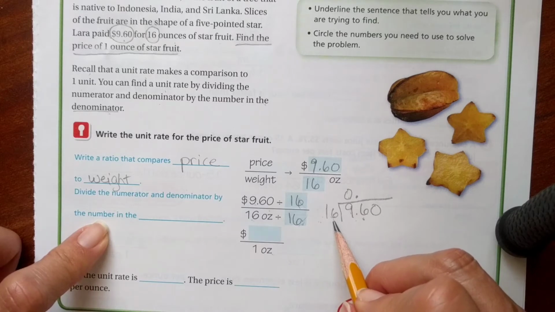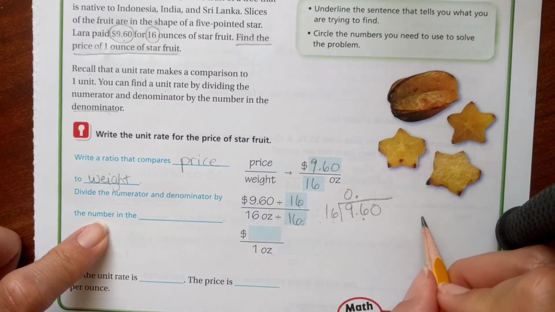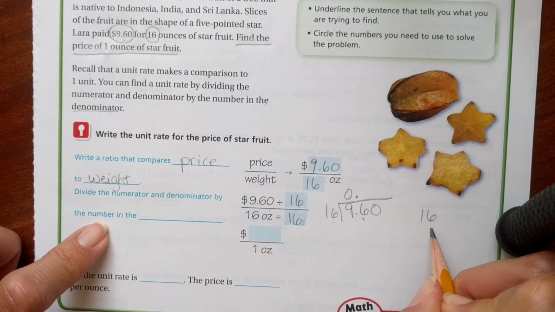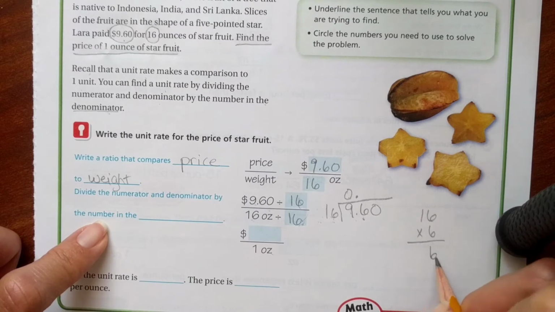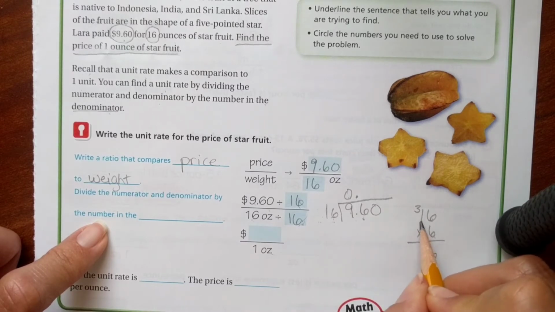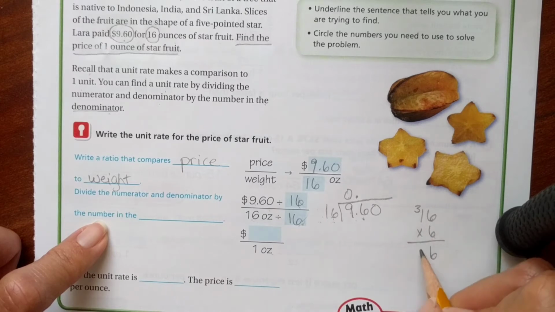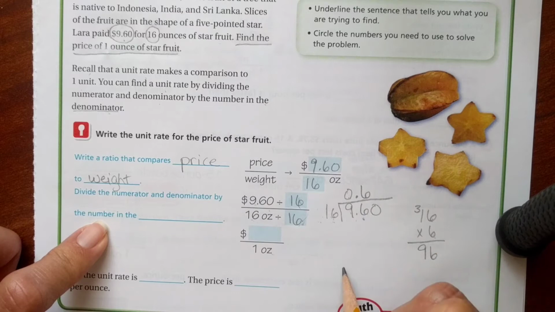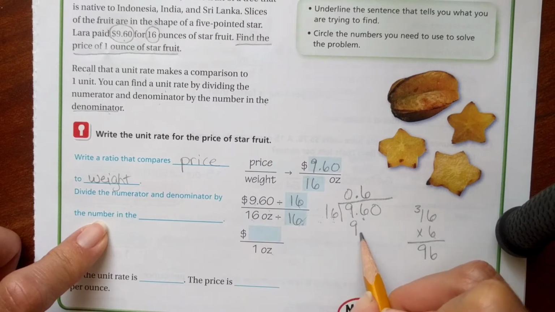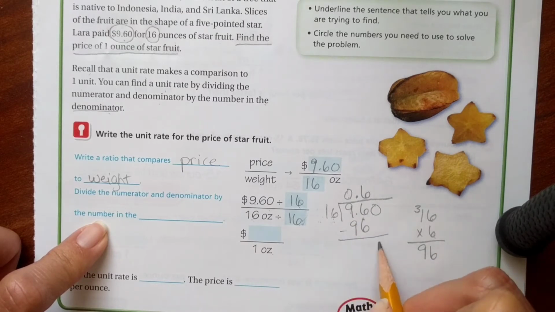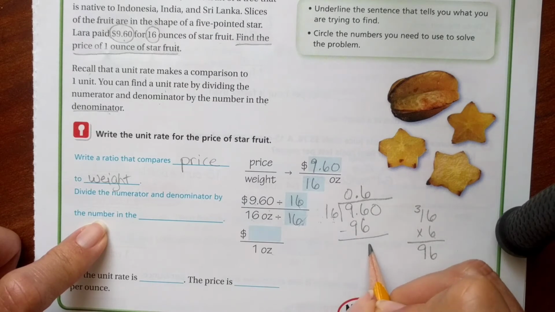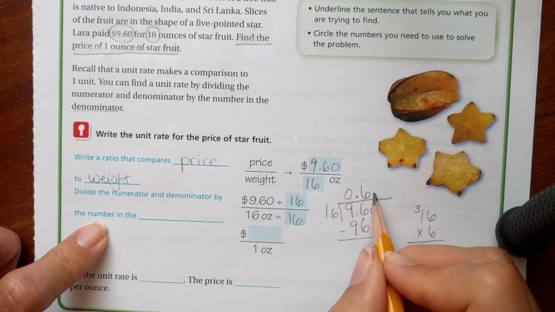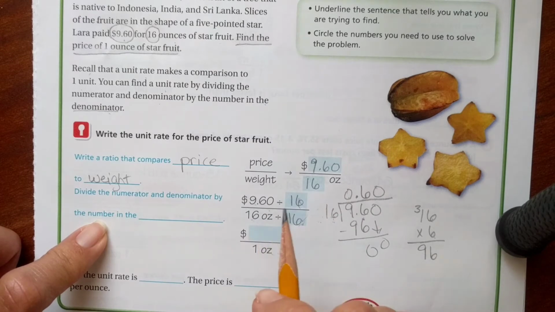So I'm going to try 6 to start with, because I know that 6 times 6 is 36. So 6 times 6 is 36. Regroup the 3. 6 times 1 is 6 plus 3 more is 9. Okay, so that was it. Good guess. So I end up with 96 and nothing. So I'll just use that as a placeholder there.